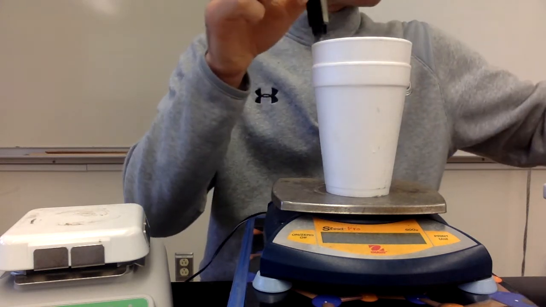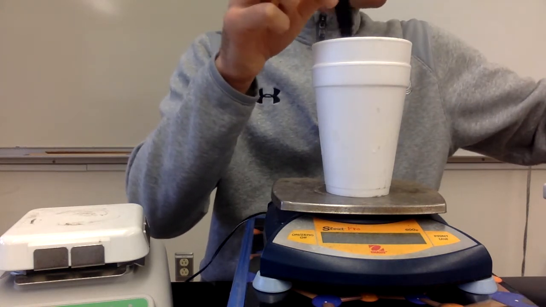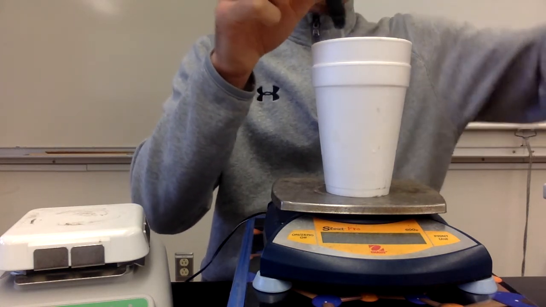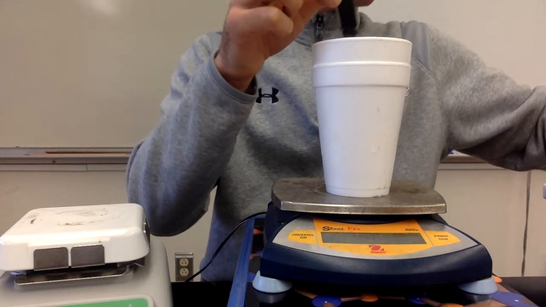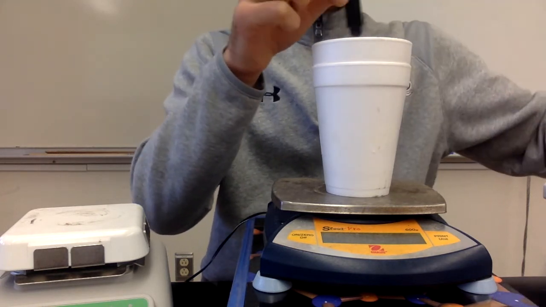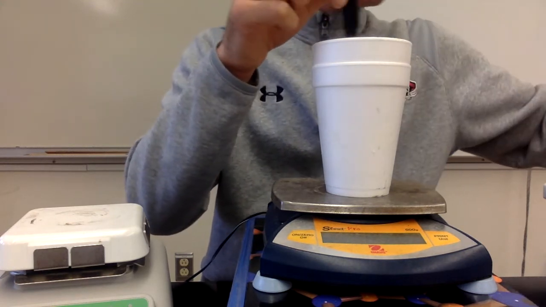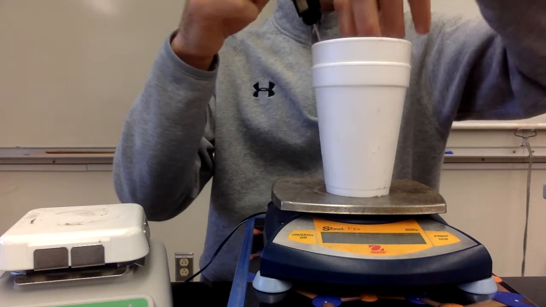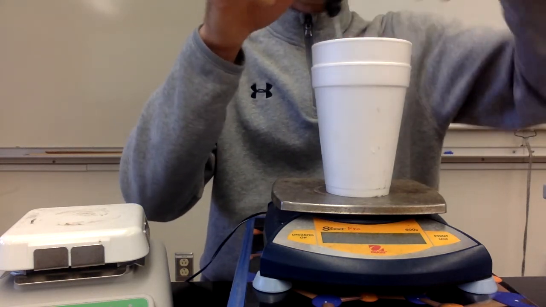So I'll start adding ice cubes. And as we do that, the ice cubes are going to melt. And as the ice cubes melt, energy is required for that process to take place. And that energy is being supplied by the hot water. So I'm just going to keep adding ice cubes until our temperature gets down close to 0 degrees and until the ice cubes stop melting.